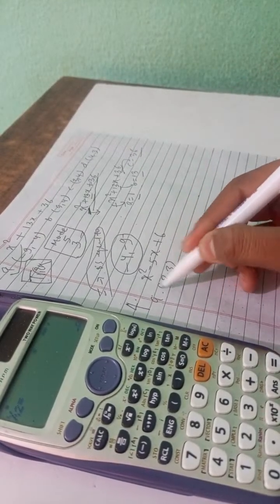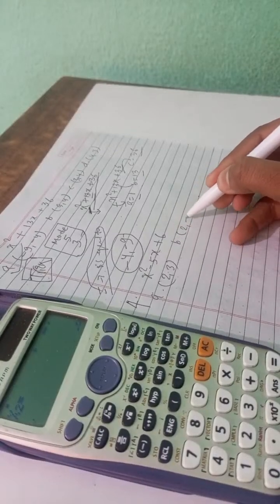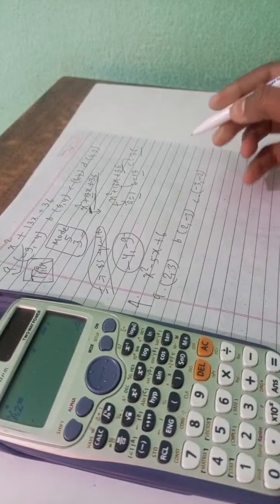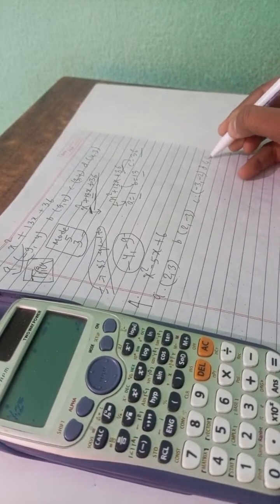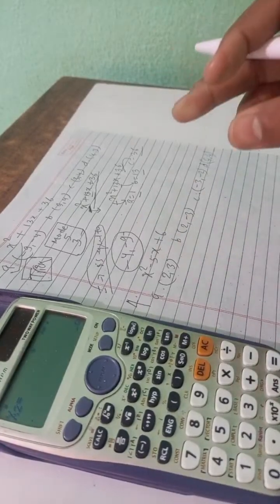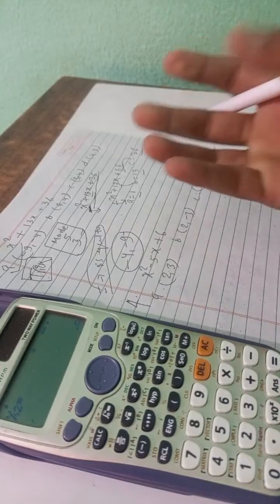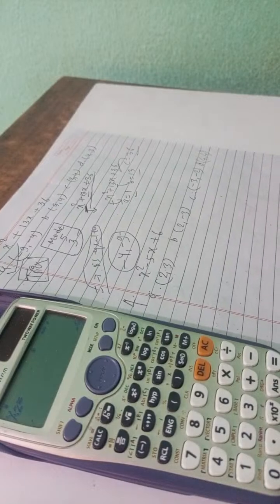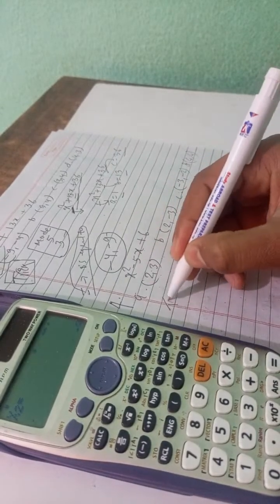Suppose I write options: 2 comma 3, 2 comma minus 3, minus 3 minus 2. And how to solve? What is the method of solving? There is no such method, there are only tricks. Kamlesh Tricky Teacher. You have to look, that is the trick.